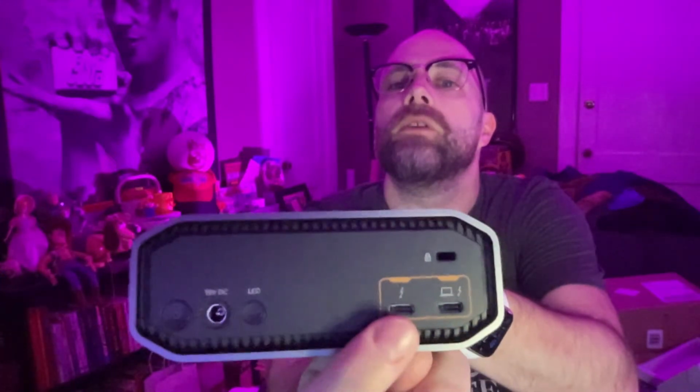SanDisk is a very respected name in film and video production as far as media storage and all that. And what's cool about this particular drive, besides having the Thunderbolt daisy chaining on the back, so there's the back of it, you can see where it plugs into the computer there, and then your peripherals can be plugged in there. It's got the Kensington lock there. You can turn the LED on the front on and off, which is nice because sometimes it can be distracting.